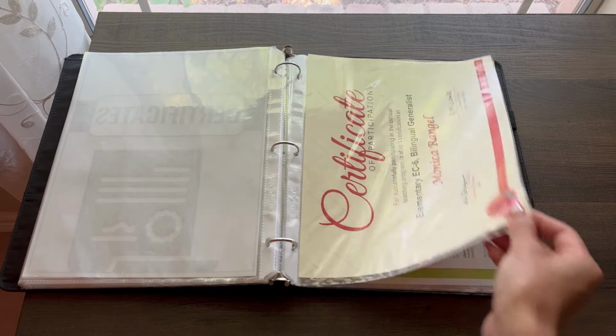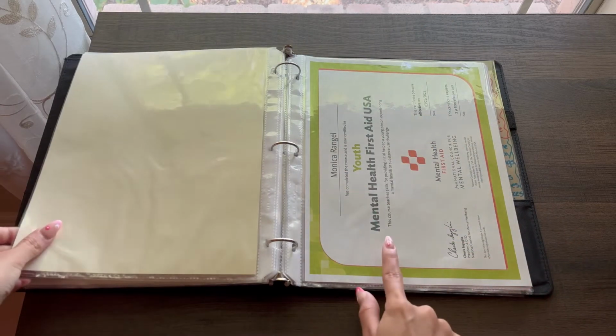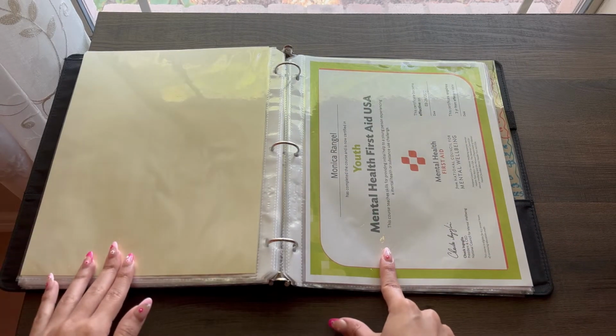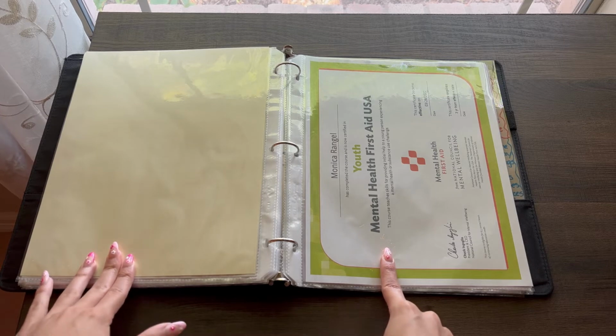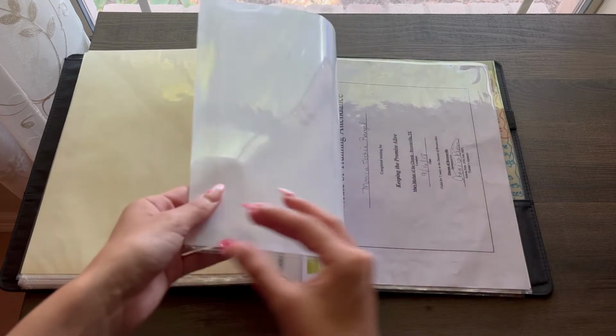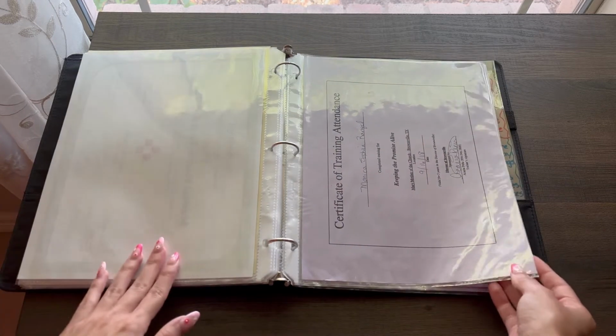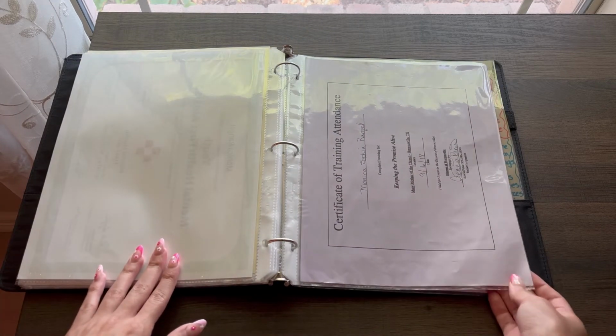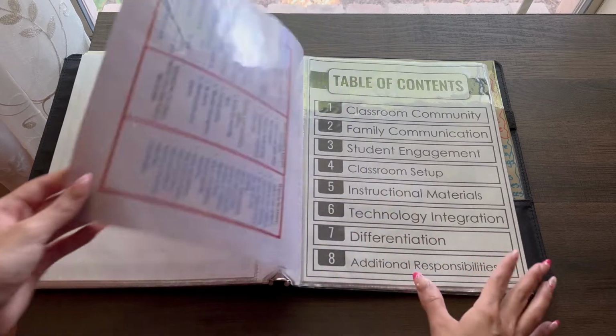Once we turn the page, it's on to my next certificate, which is a mental health first aid training that we attended through our university, and a church organization training for kids that I received.